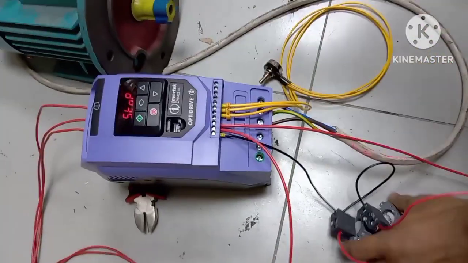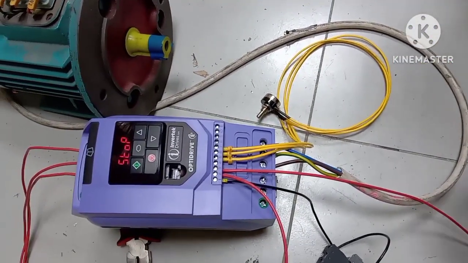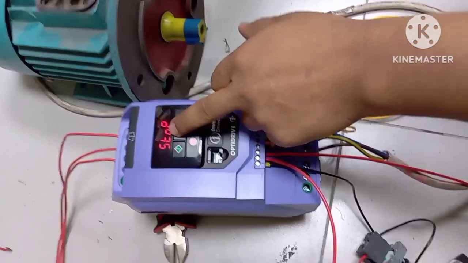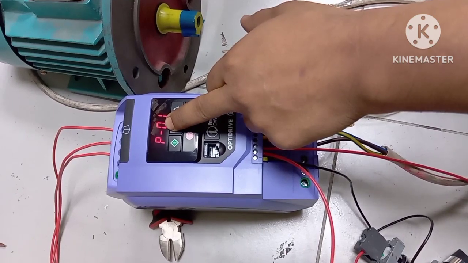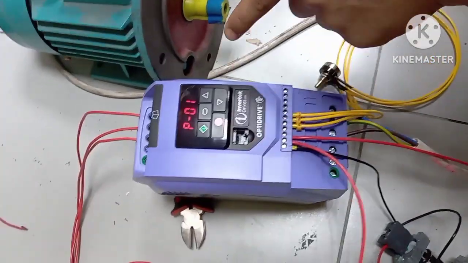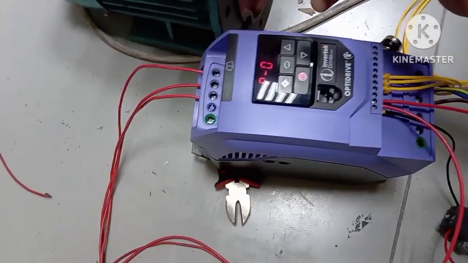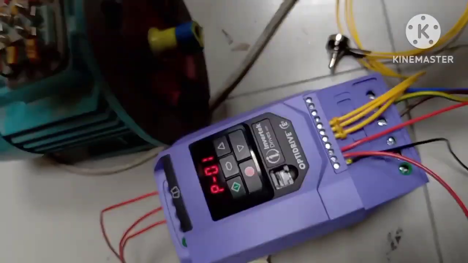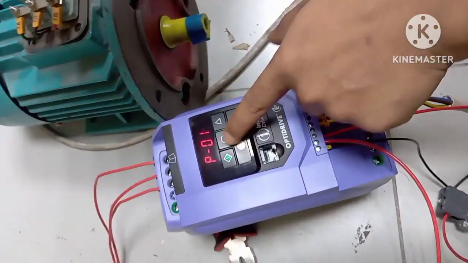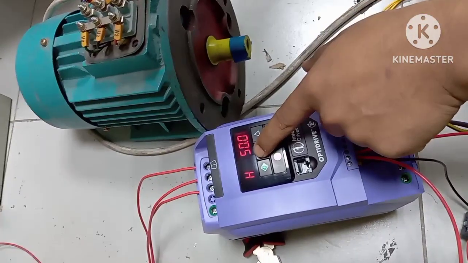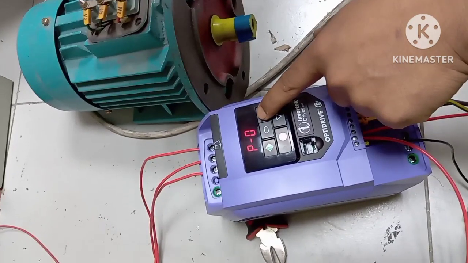Now let's see the parameters. Let us start. Long press the mid switch. Here it shows P01, which refers to maximum frequency. You can see it in the manual. We will select 50 for maximum frequency. It is already default 50 Hertz. Now move to the next parameter.